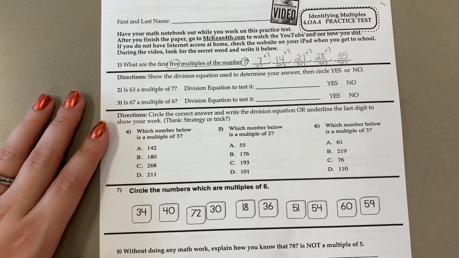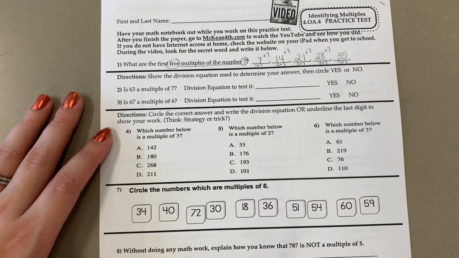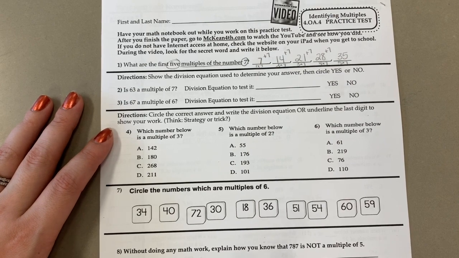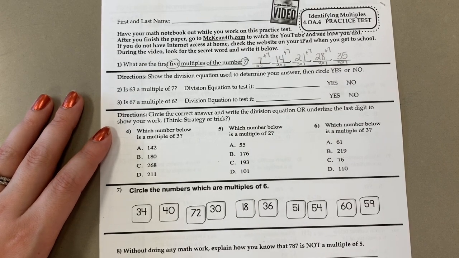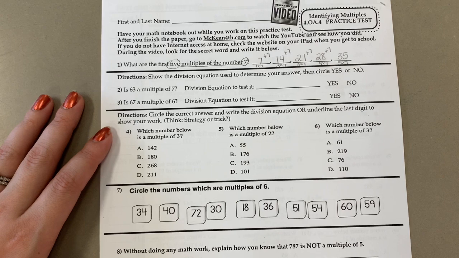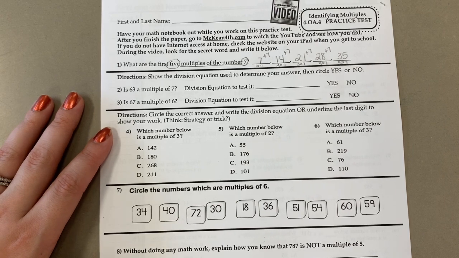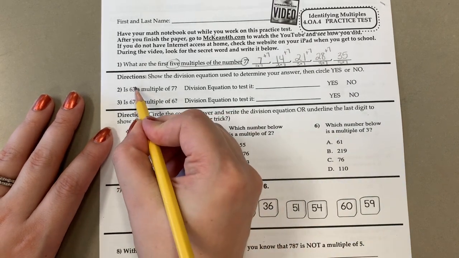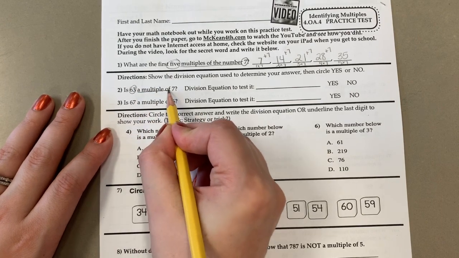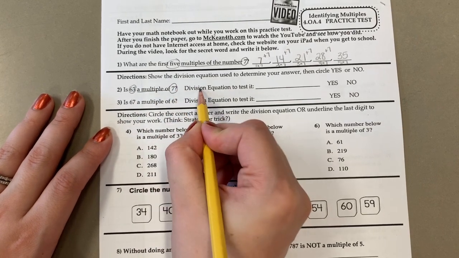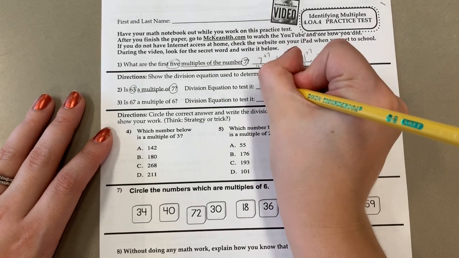Next, we have to show the division equation used to determine your answer, then circle yes or no. You know that division is the inverse operation of multiplication. Is 63 a multiple of 7? Let's write our division equation.